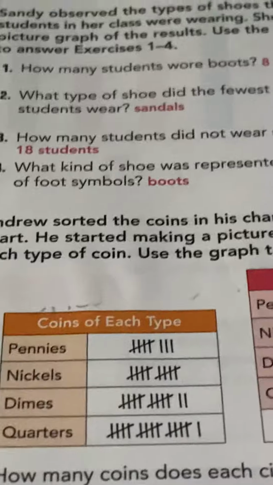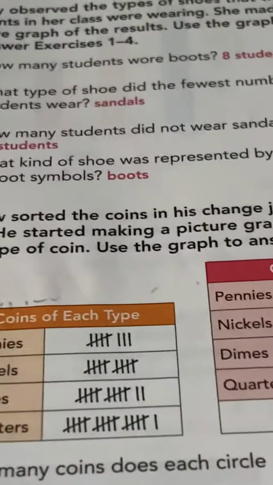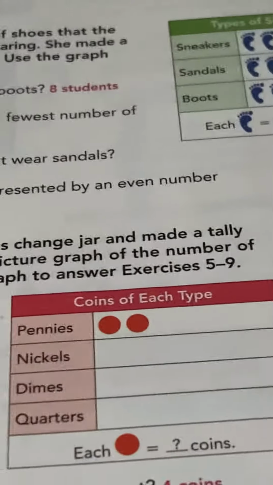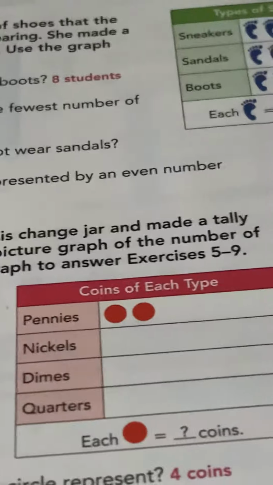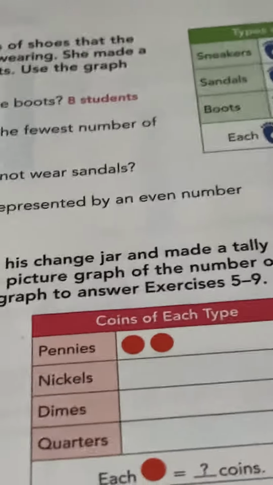There are 8 tally marks next to the word pennies. That group of 5 and then 3 more, 6, 7, 8. Then when we look over at the chart, we see that they've represented the pennies with 2 circles. So that means those 2 circles equals 8.